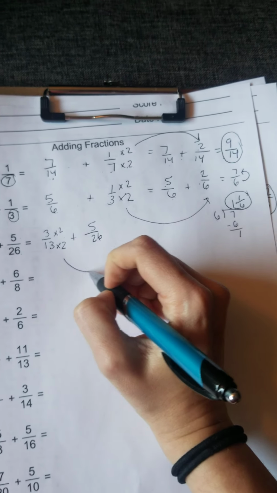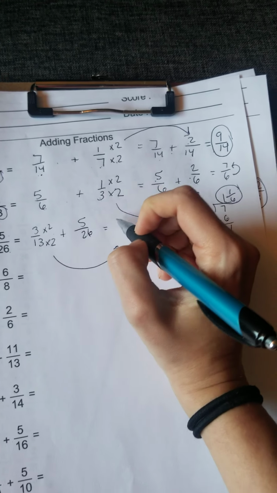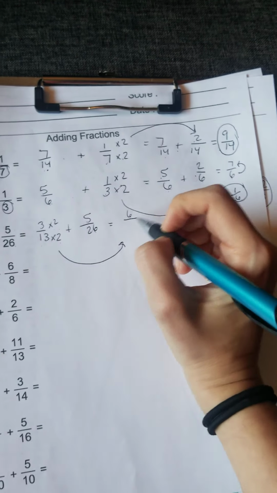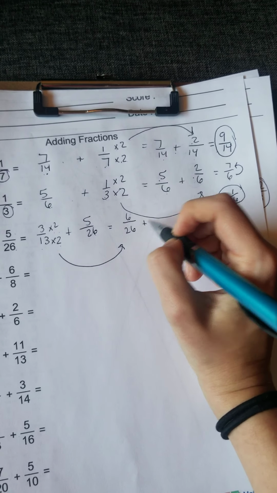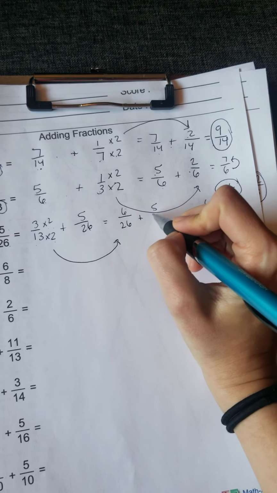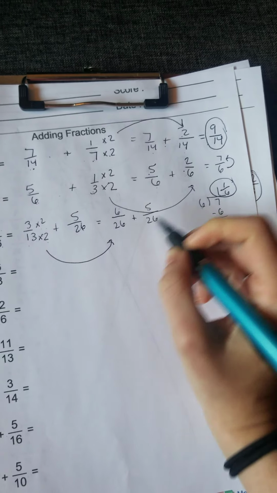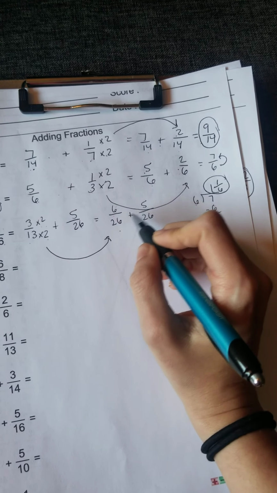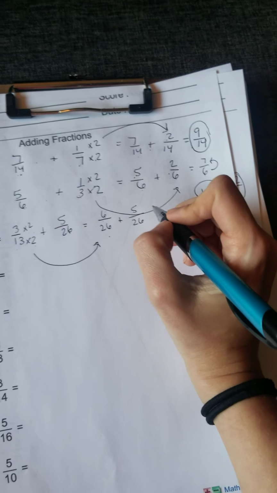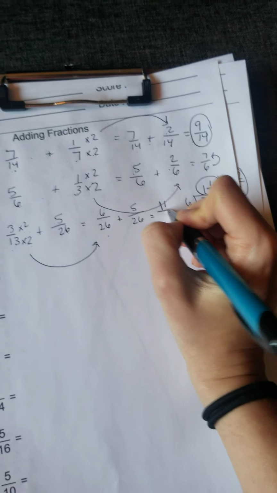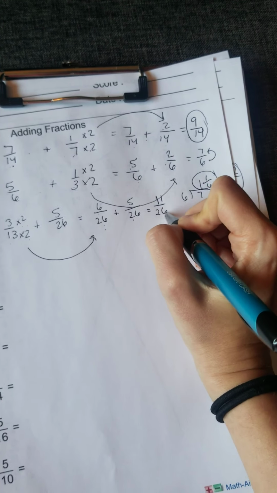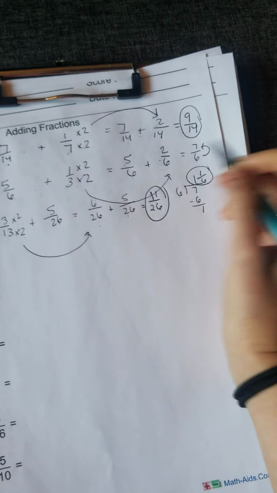Okay, I'm going to move it over for some more room. So I'm going to have 3 times 2 gives me 6, and 13 times 2 gives me 26. Then I'm going to be adding my other fraction to that. So I've got 5 and 26 over here. Now I'm going to go across the top, and I get 5 plus 6 gives me 11 over my new denominator, which is 26. That stays the same. Okay, so 11 over 26.